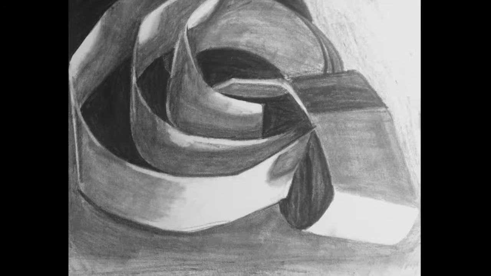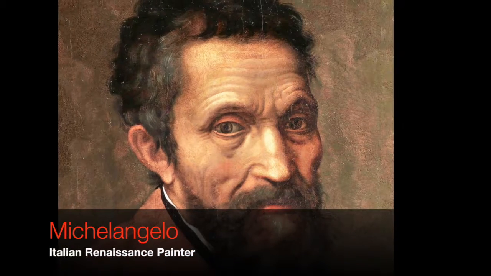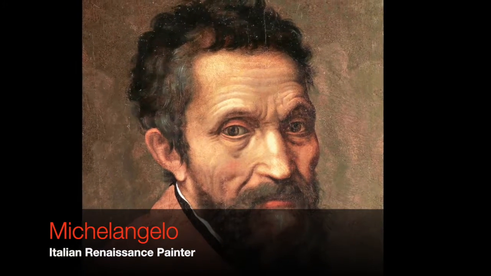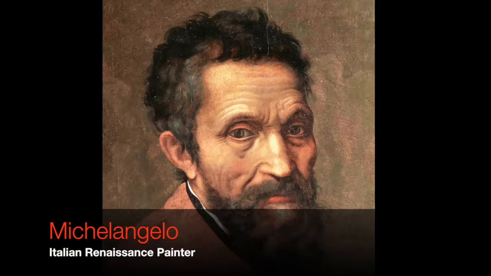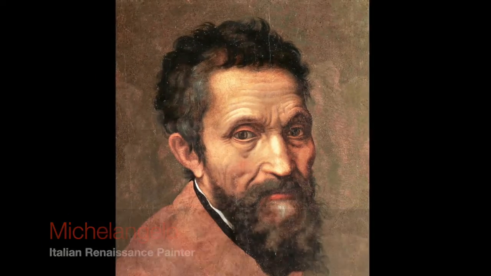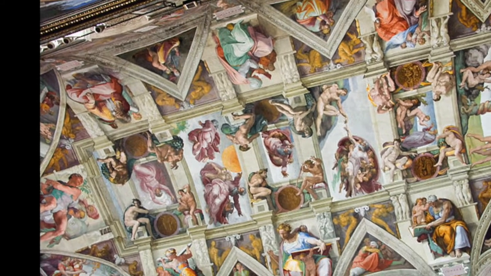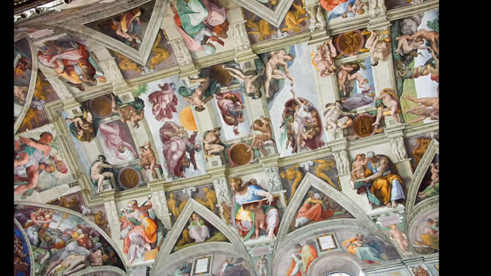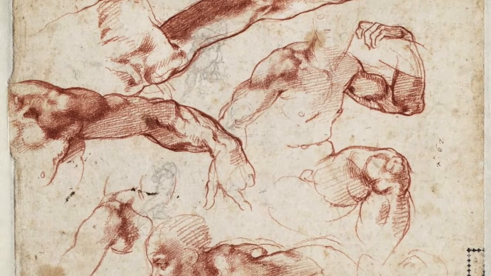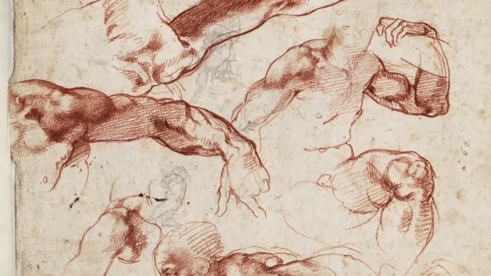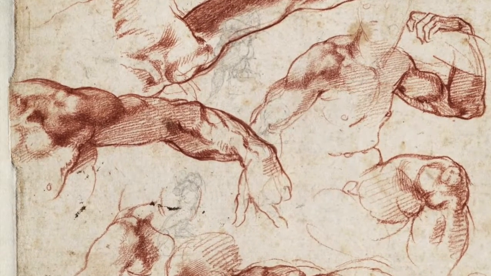One artist we're going to take a look at today is Michelangelo. He's most well known for the Sistine Chapel, but before we look at the Sistine Chapel, we're going to take a look at how he used value in some of his sketches. Michelangelo was a master at value.